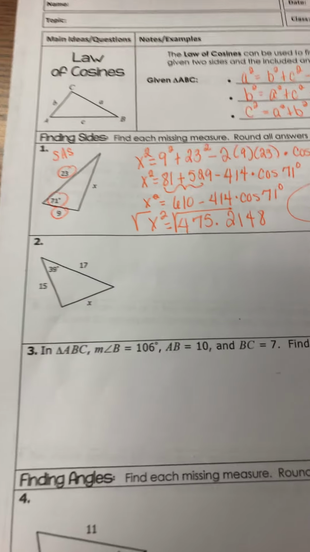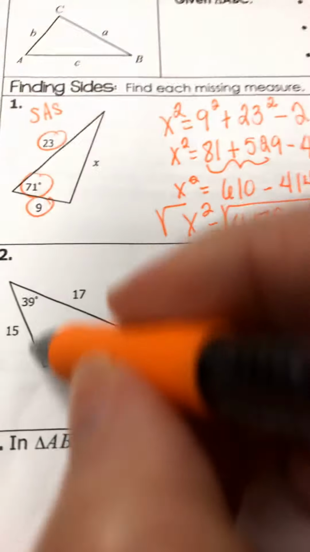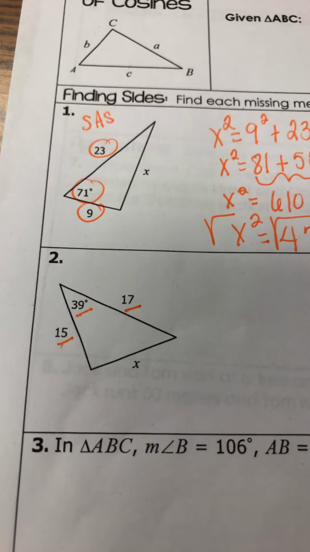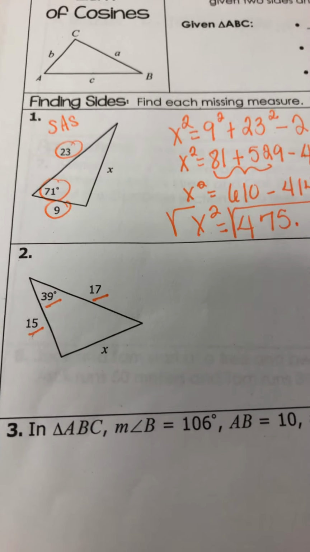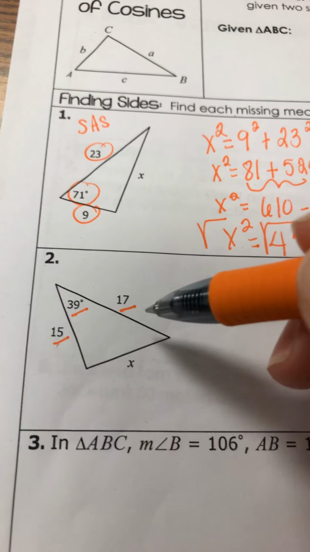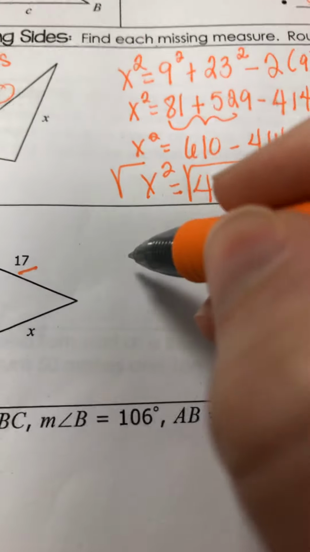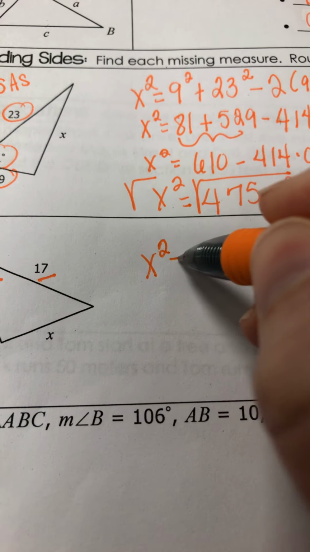And that wasn't so bad, was it? All right, now let's look at number 2. Okay, we've got side, angle, side. And again, don't go labeling everything. Just know that this will be the A, the B, the C, whatever you want it to be: the two sides and the angle in the middle. So once again, I'm going to solve for x squared.